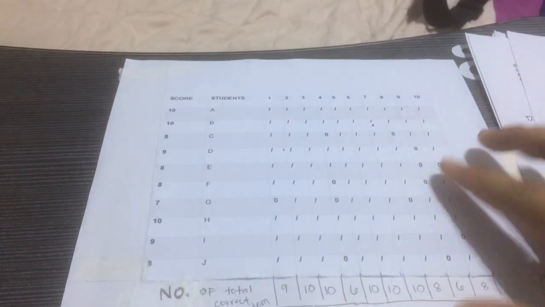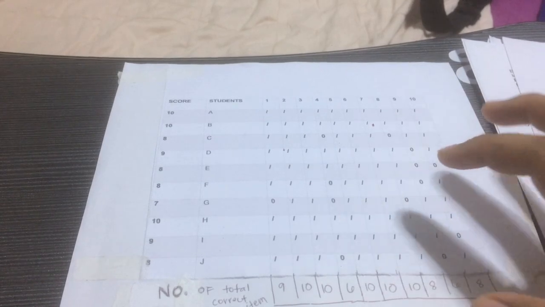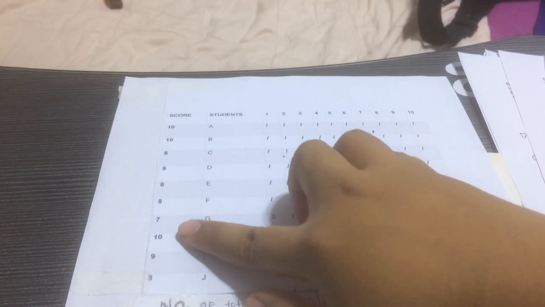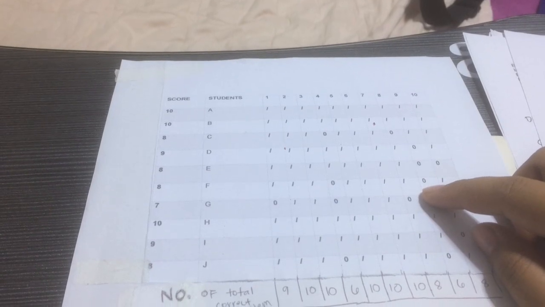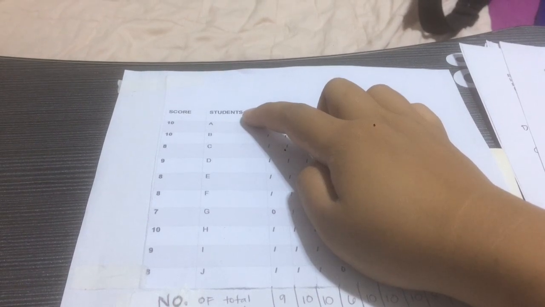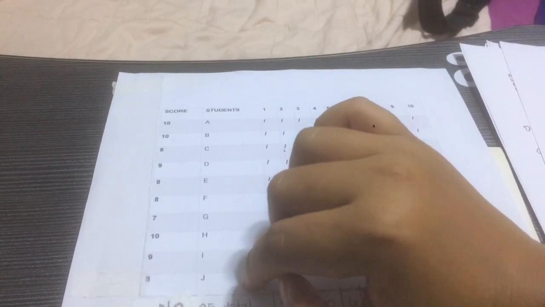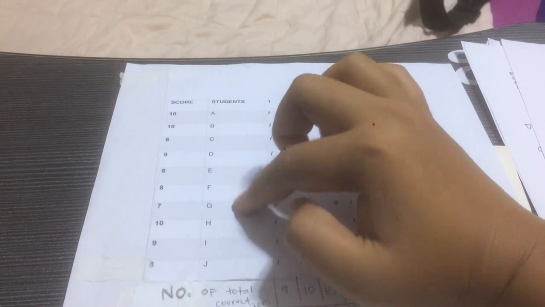In the table here, this is my data. The first column comprises the individual scores of each student. These are their scores: 10, 10, 8, 9, 8, 8, 7, 10, 9, 8. The second column marks the letters that correspond with the name of each student. So I have 10 students and I code them as A, B, C, D, E, F to J.